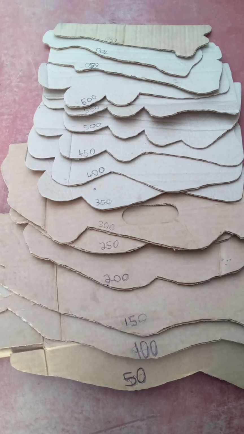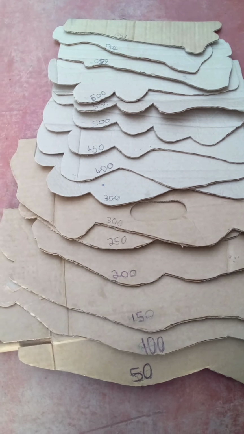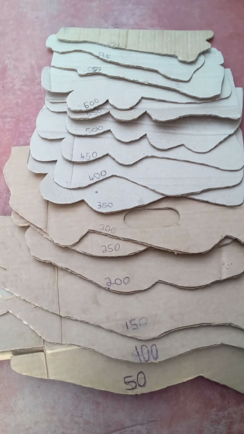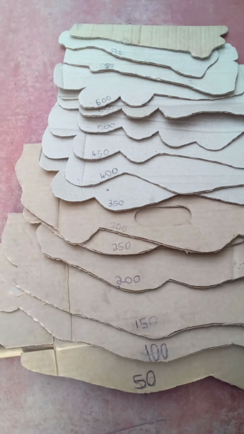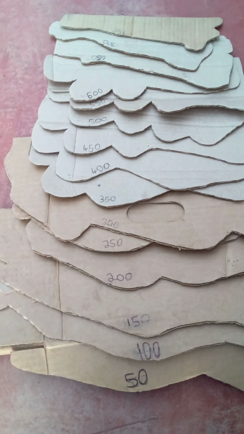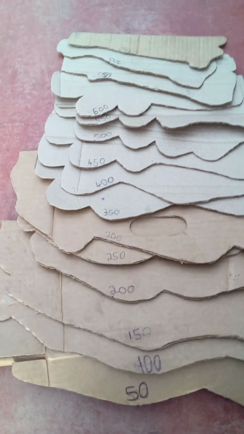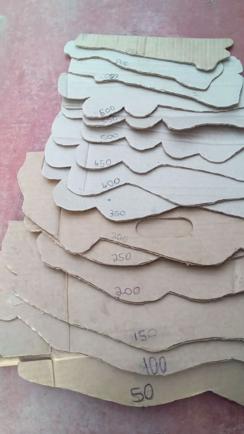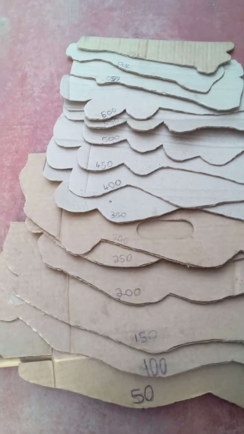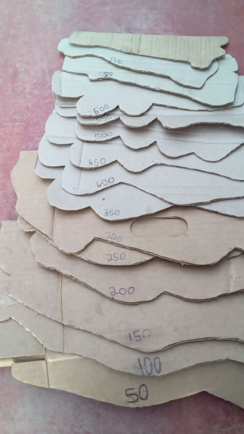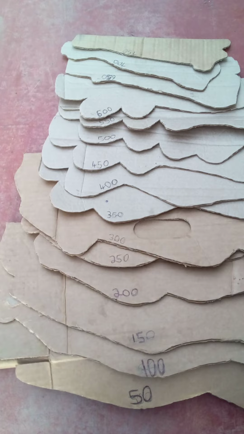Today we'll be focusing on map work as we agreed on our last lesson. As we can all see, I've tried to make a contour model. Today we'll be dealing with contour lines, contour intervals, and slope, like a gradient, how steep or how gentle the gradient is.